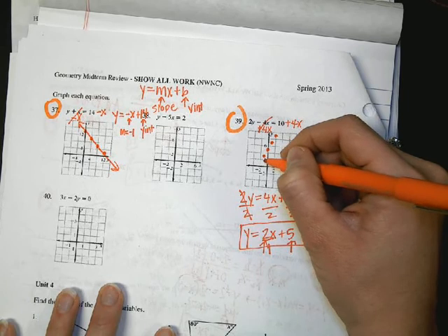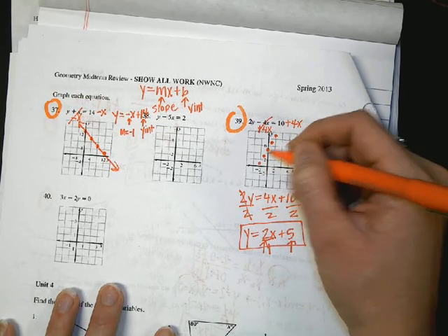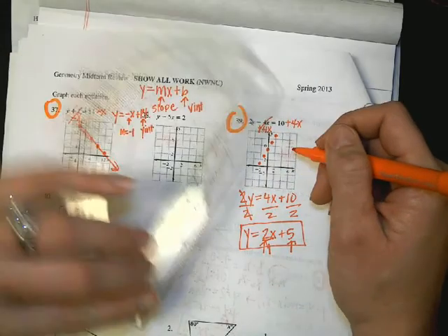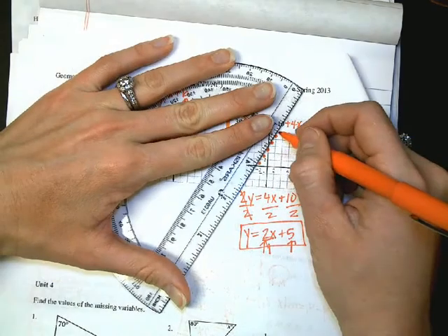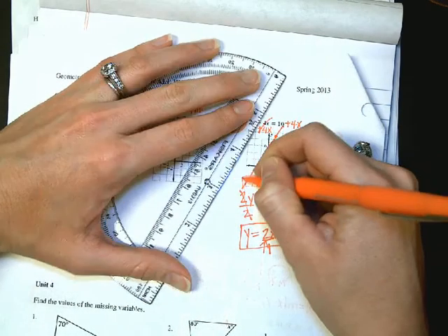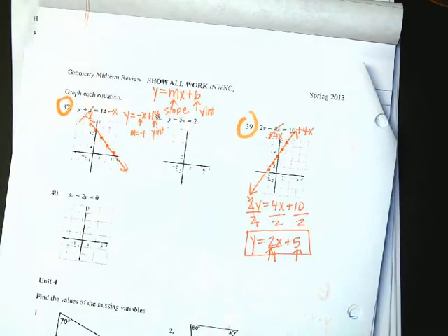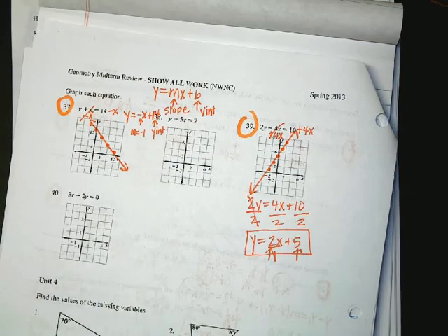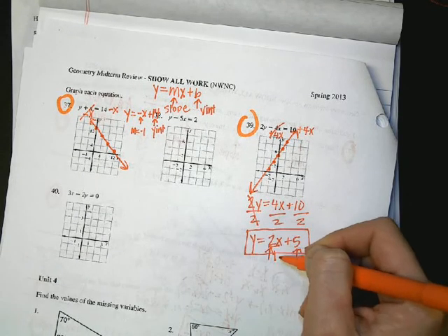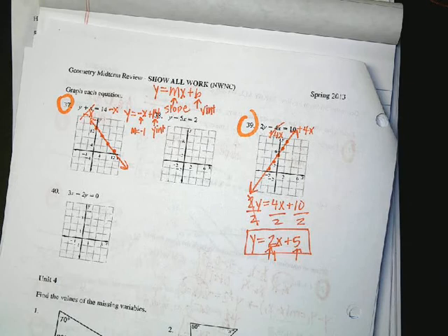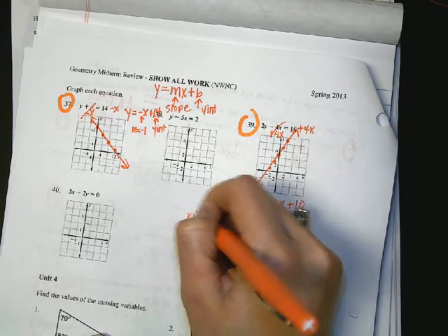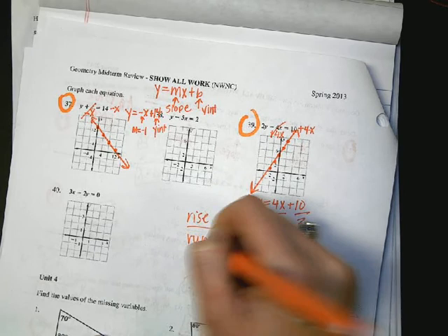Probably one of the biggest mistakes people do is when they are using slope, they mess up with going right or left. Always go right when you're running, rise over run. Always run right, unless you're working backwards, and then you can run backwards left. But if you stay consistent going right, then you'll get that slope right.